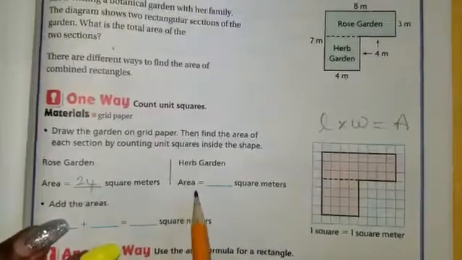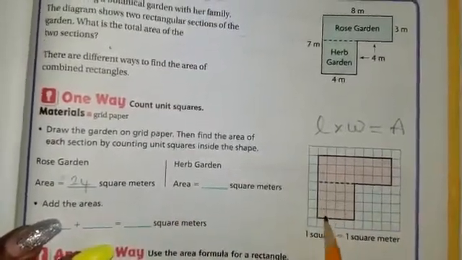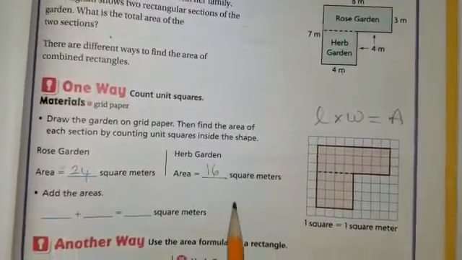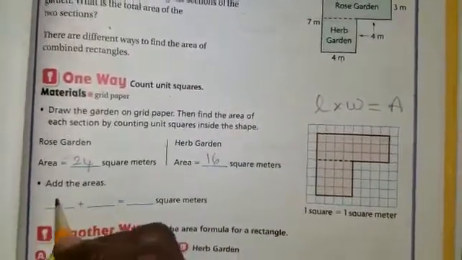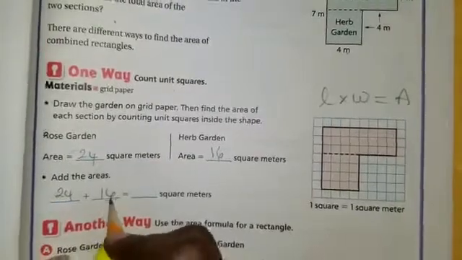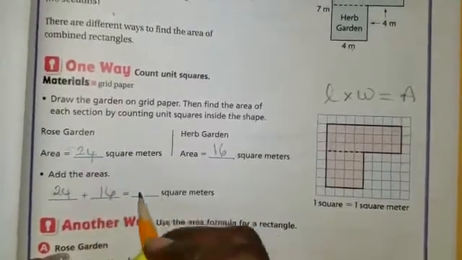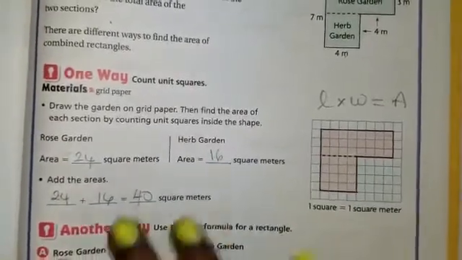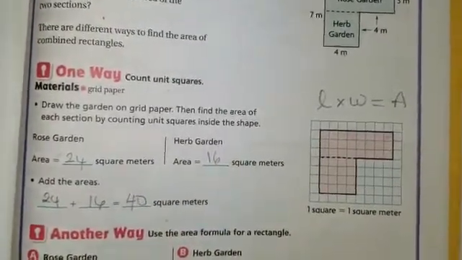Herb garden. If I did the herb garden, 1, 2, 3, 4, 4 fours is 16. So this is 16 square meters. Then you add the areas together. You've got 24 plus 16, and that's going to be 40 square meters. Pretty straightforward and easy. Looks complicated, just not.